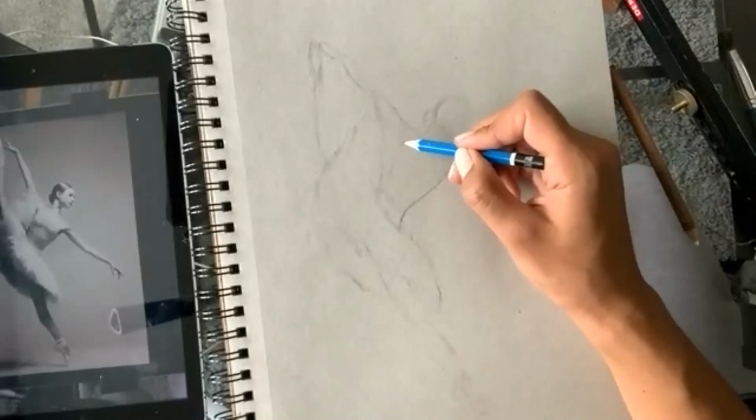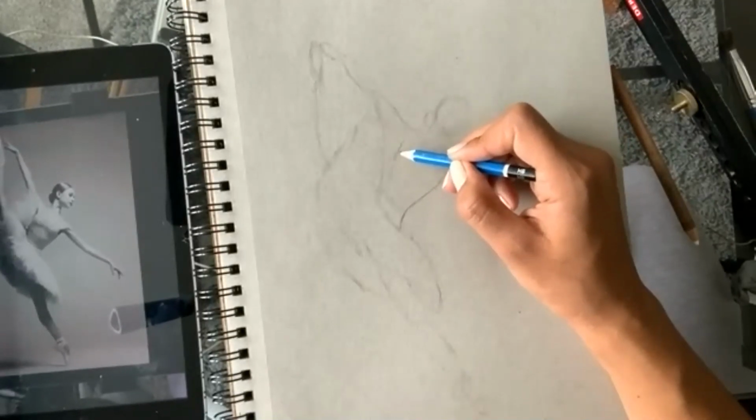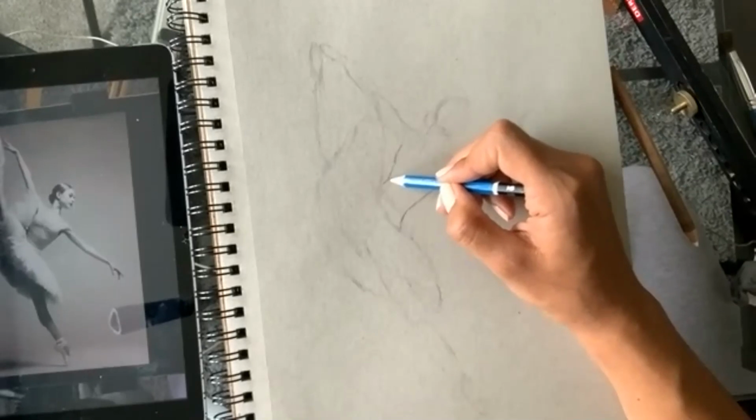Even though I already have lines, I still look at the picture a lot.